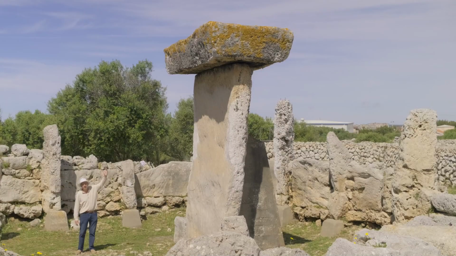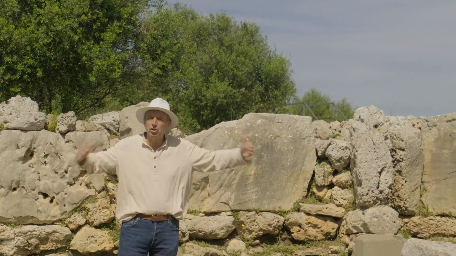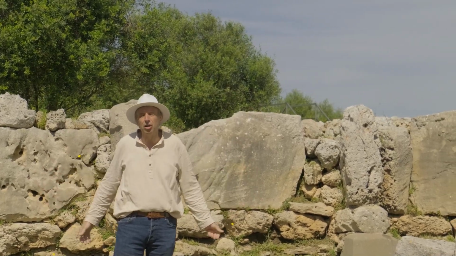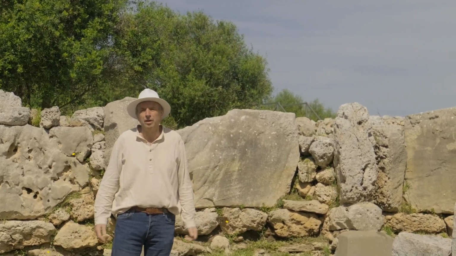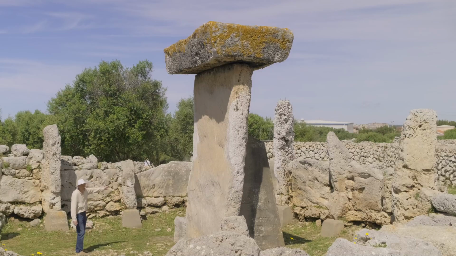Now, around each of these massive megalithic taula structures, there's always a kind of circle of stones. There's an enclosure that goes around them. In this particular enclosure, this part is original. It's the original initial part of the enclosure, whereas the other side was broken and it's been rebuilt. But from this side, we can understand quite a lot of things.